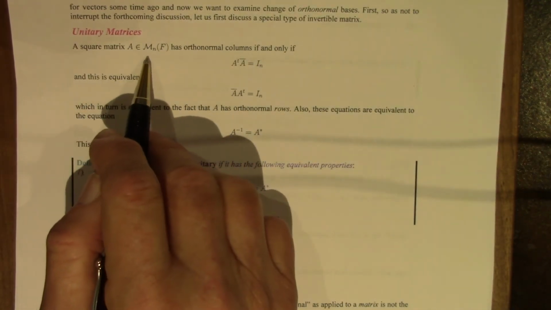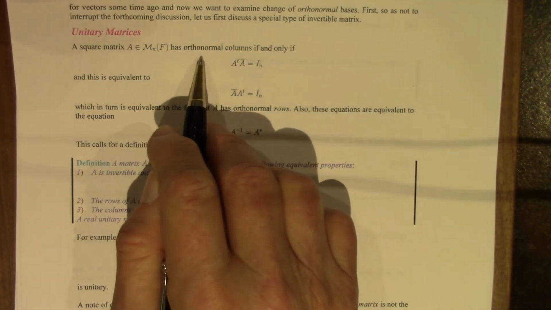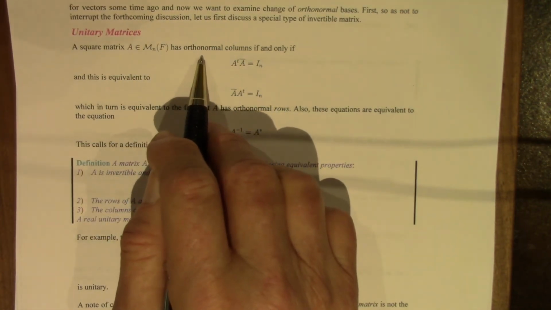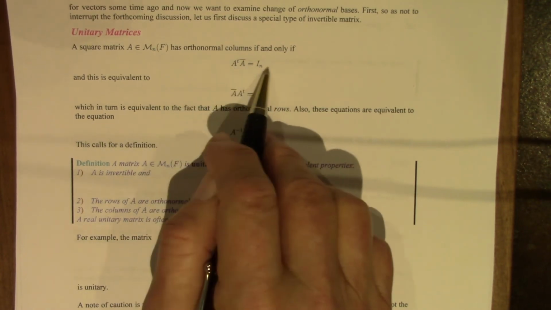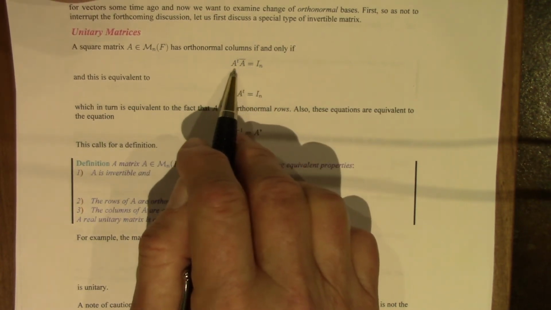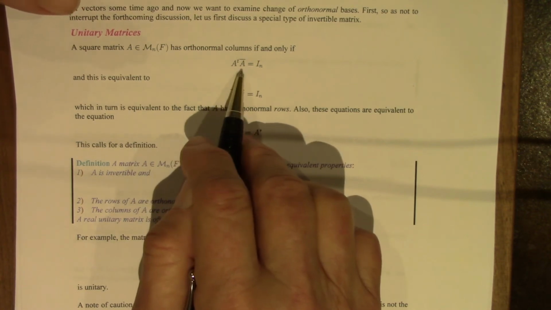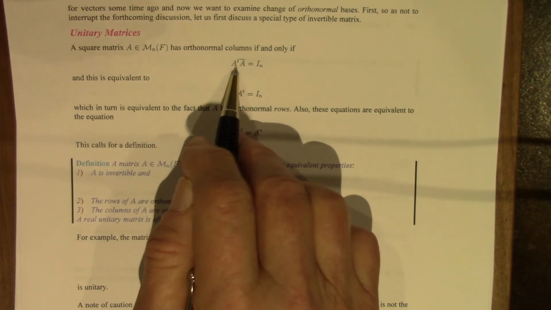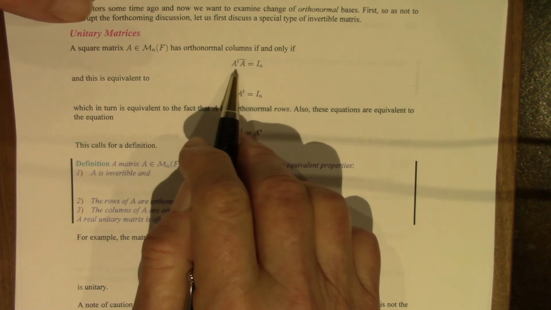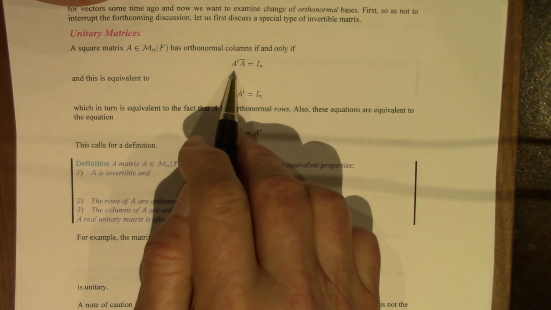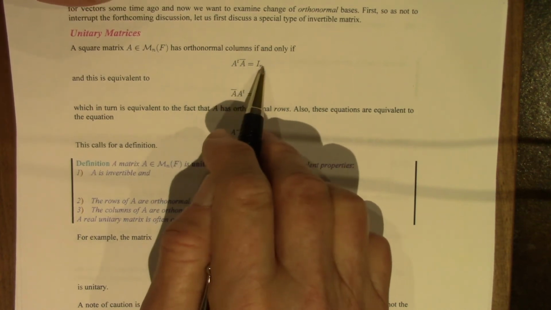A square matrix A has orthonormal columns if and only if this equation holds. Just think about how you take this product, and you will see you are actually forming the standard inner product of the columns, and it should be the identity matrix.